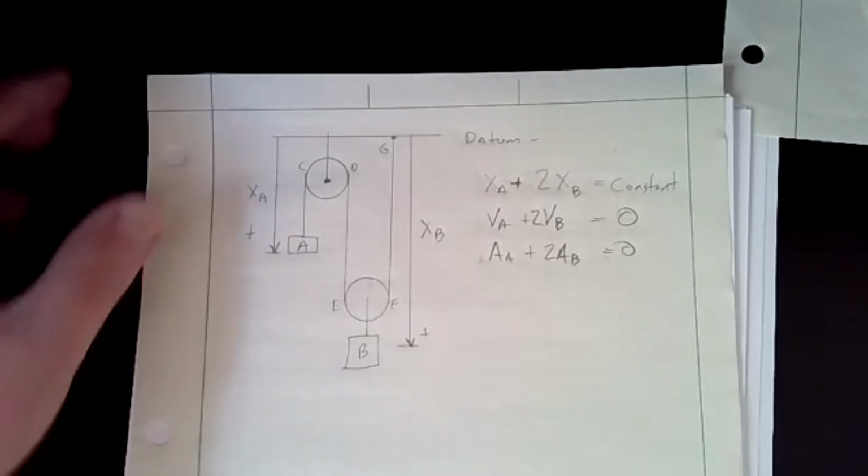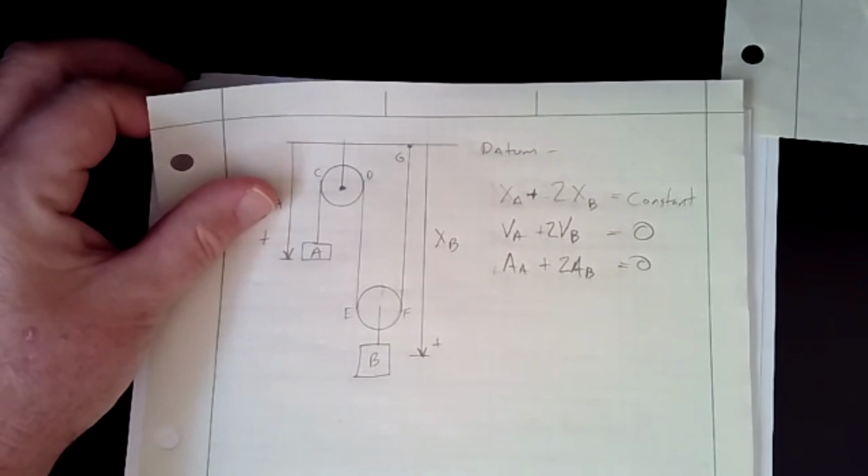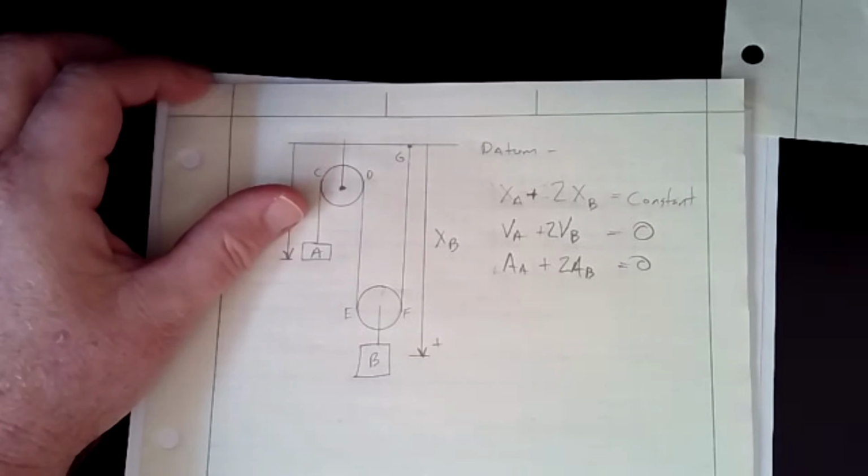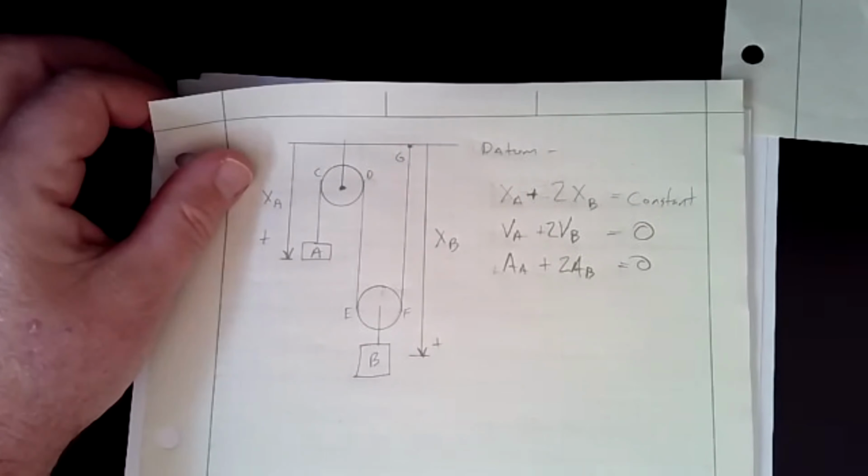Now, if we look at the next one. Why did you do equals 0? Because when I take the derivative of a constant, it's a 0. Thank you. Yeah. So if I go back to this, sorry.